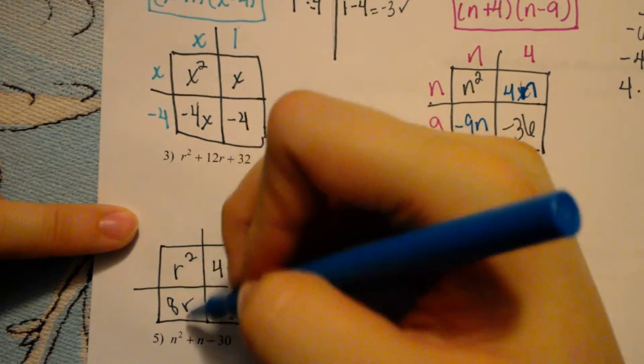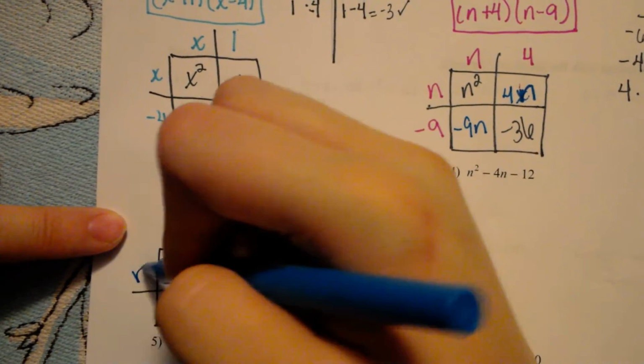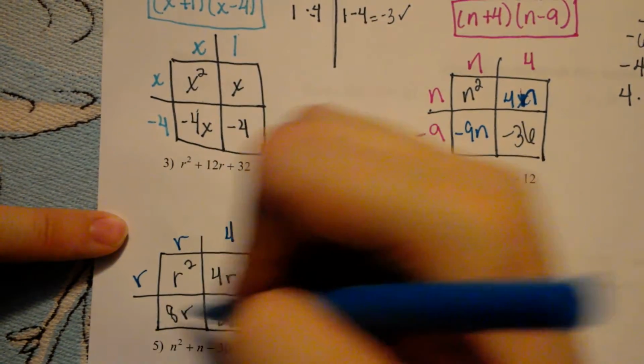So then these have an r in common, those have an r in common, those have a 4 in common, those have an 8 in common.